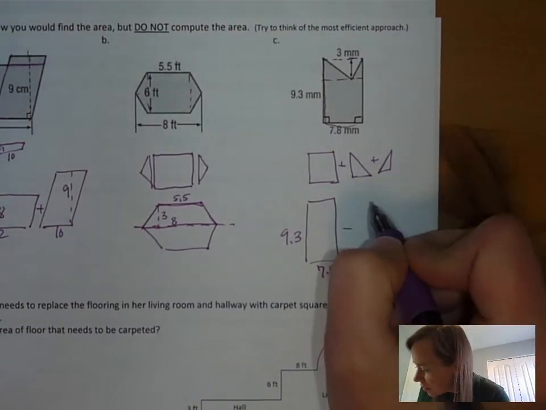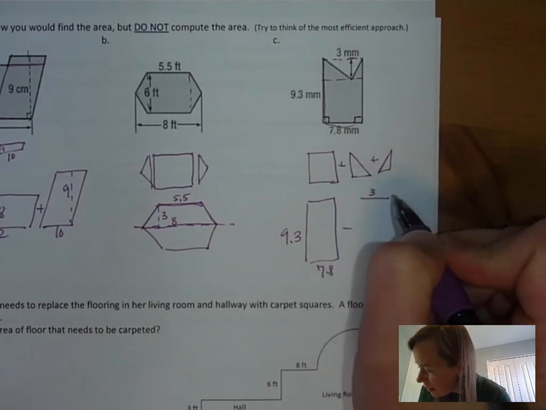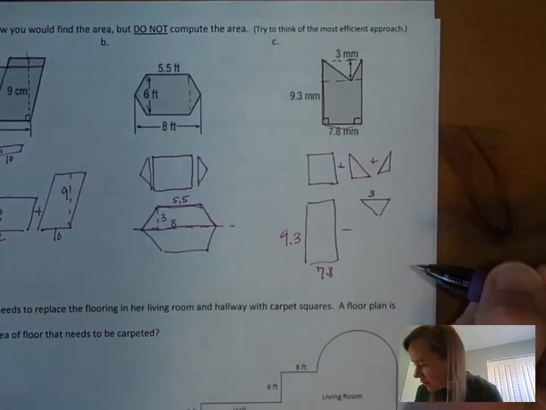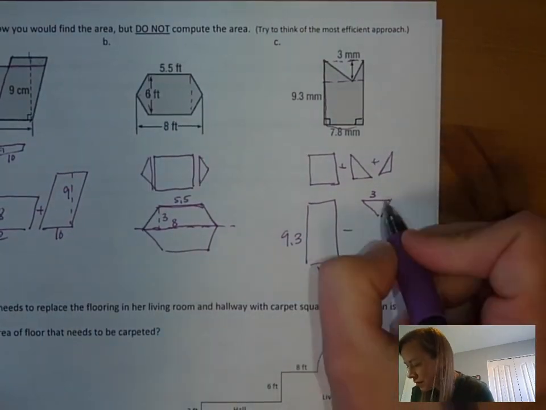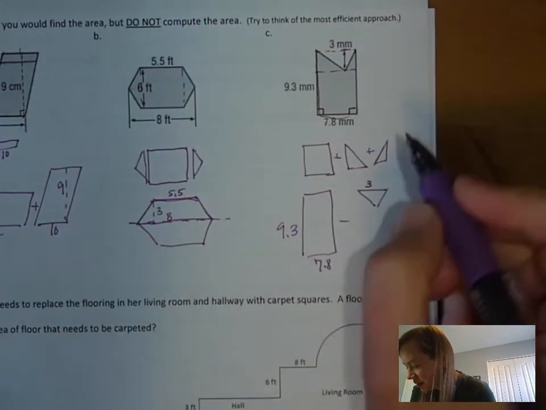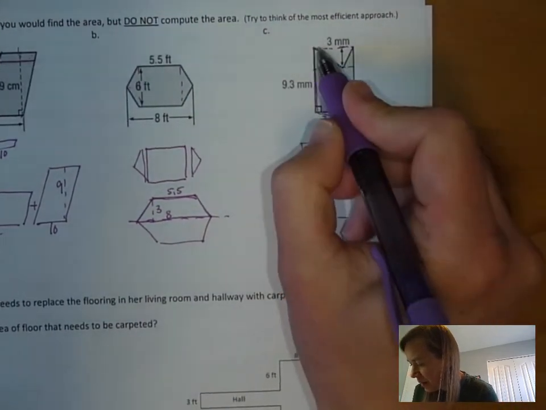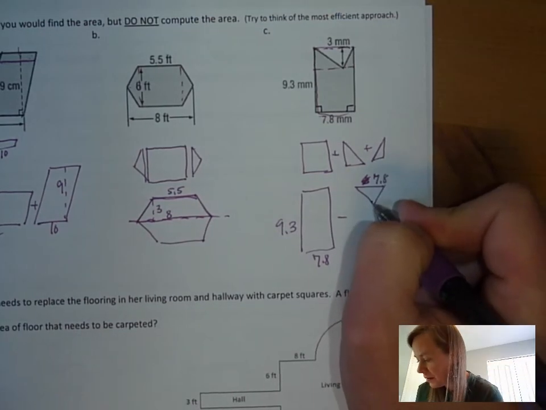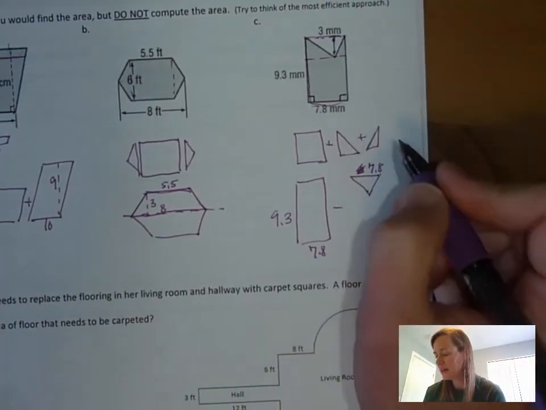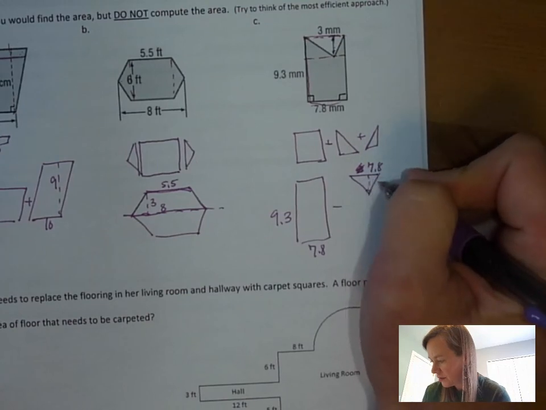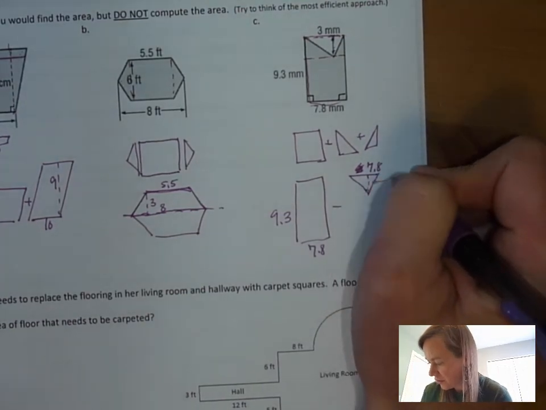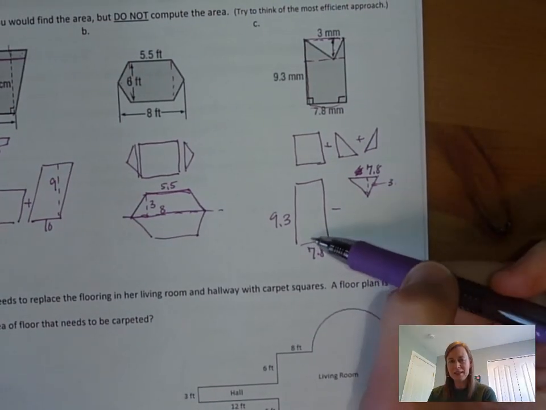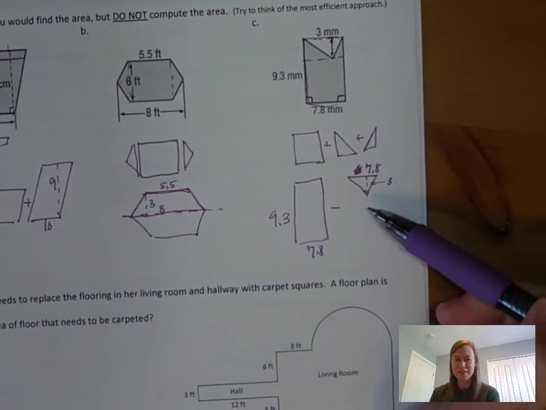Your triangle is 3, and then let's see, what's the height of that triangle? Oh, wait a second. That 3 was supposed to be this arrow here. So sorry. So the base here is the same as that, so 7.8. And then this arrow is the height of 3. I'm just going to draw an arrow here, 3 millimeters. So you could find out the area of that and then subtract out the area of that.